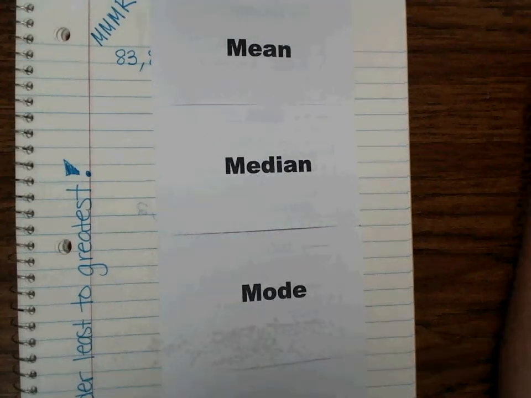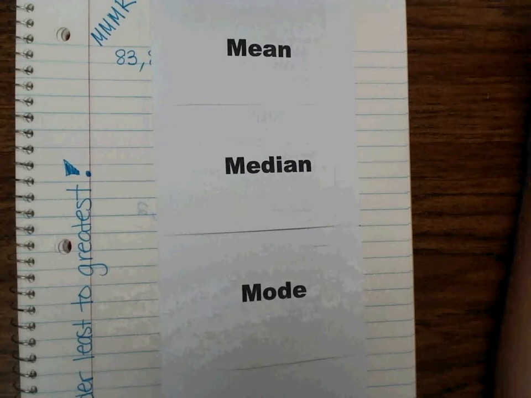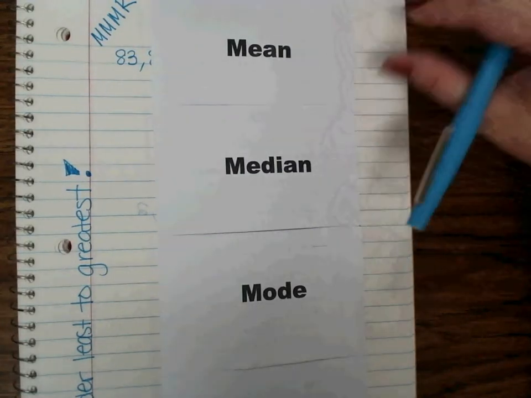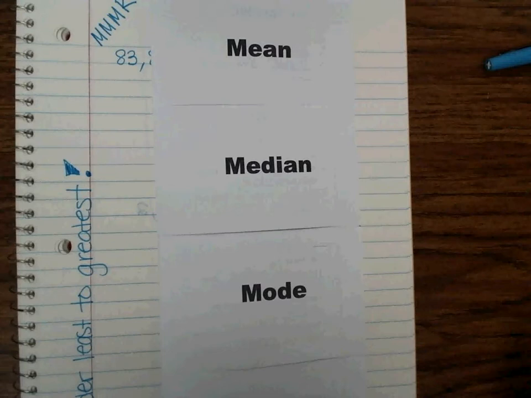Today we are going to start talking about these 4 measures for statistics. We call these the measures of center and spread. So what I have here is the mean, the median, the mode, and the range. You were given a foldable for this.